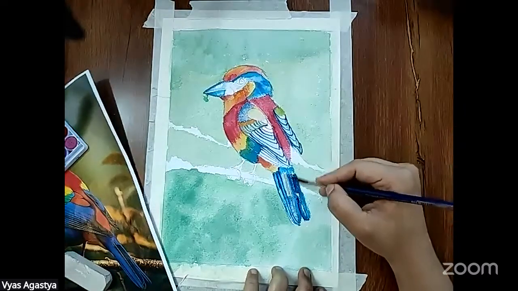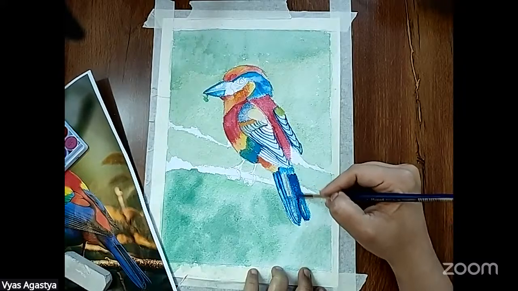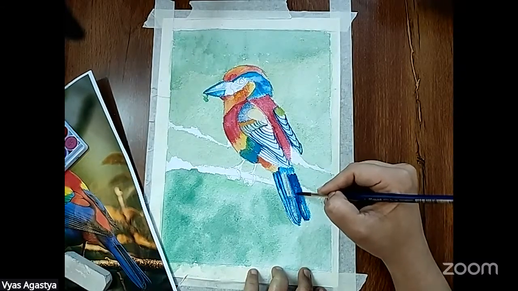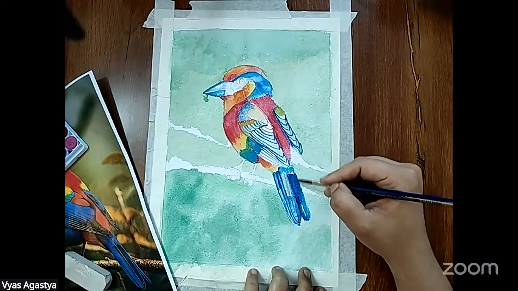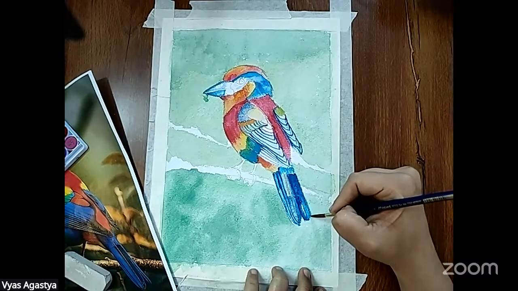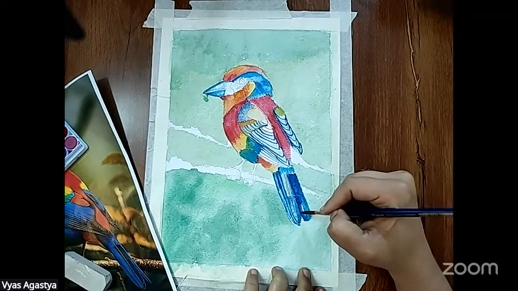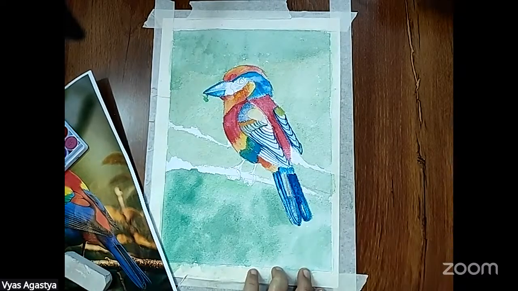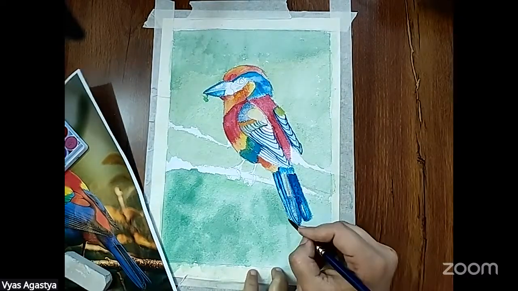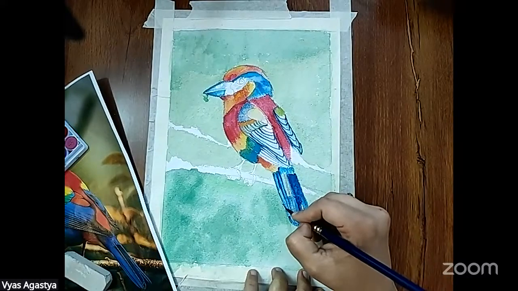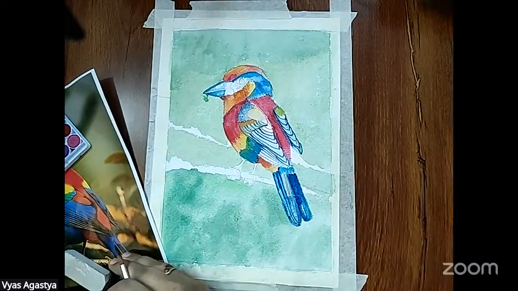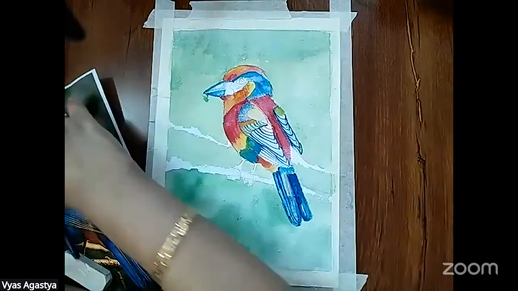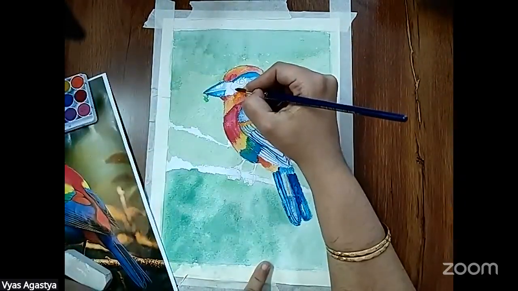Here, just take a little water and spread over here. Okay, like this. It will leave one line. Let it dry. We will come back and we'll see. We'll paint again here. Drying time will be more. So in watercolor, it has to dry to apply layers. If we apply without drying, it doesn't look good. See here, it is dried properly near the eyes.